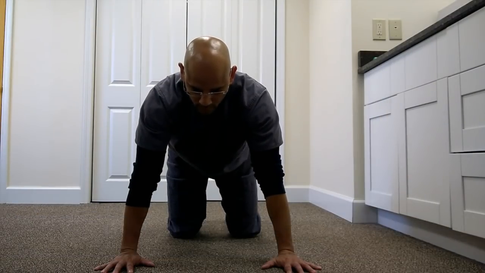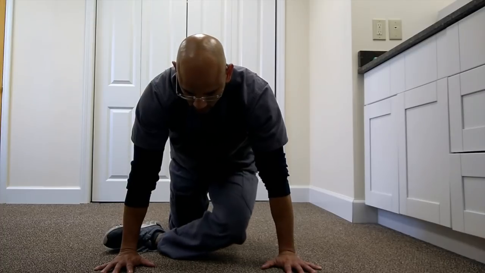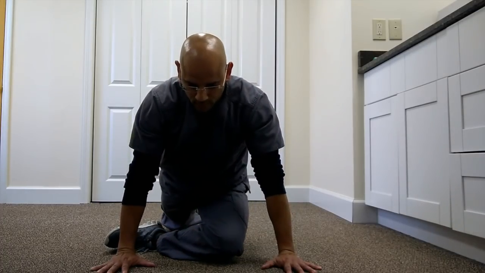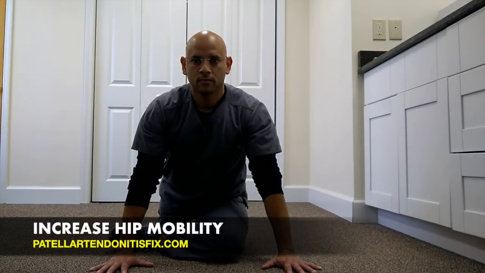This is what it looks like from the front. You're going to swing the leg right below the upper body, and then let the weight of your body sink in as you slide back and hold that for 10 seconds.